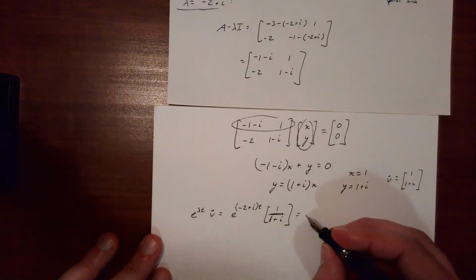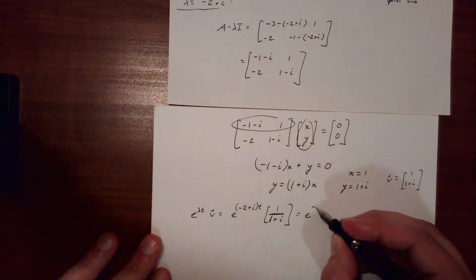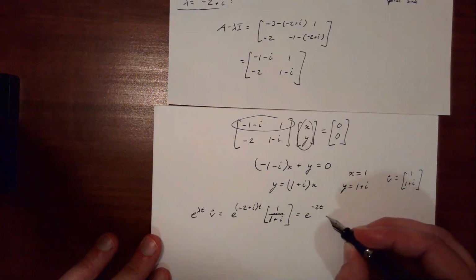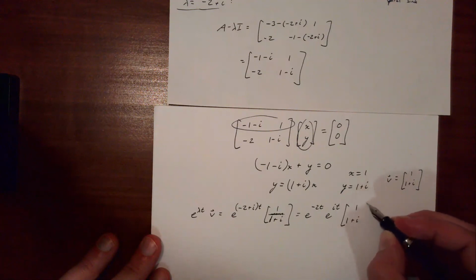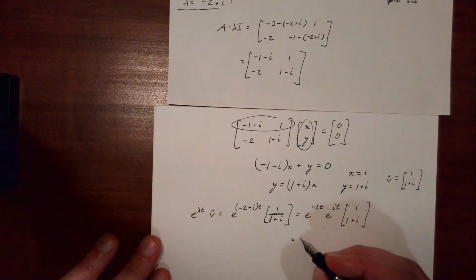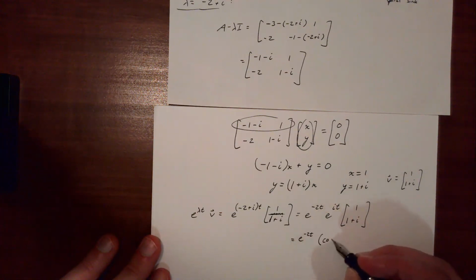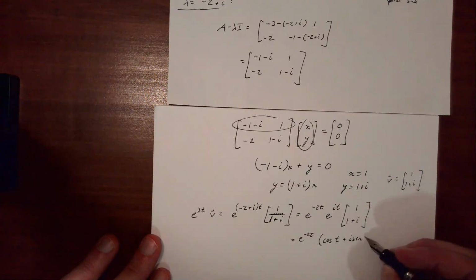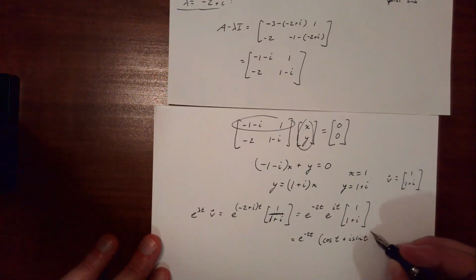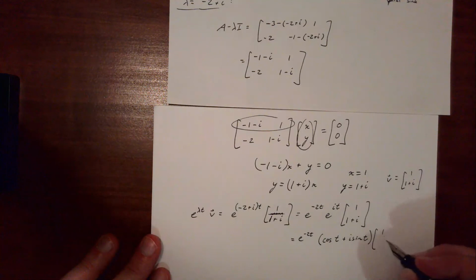If I distribute the t here, it's going to be e to the negative 2t, e to the it, times 1 over 1 plus i, which is e to the negative 2t, cosine t plus i sine t, over 1 plus i.